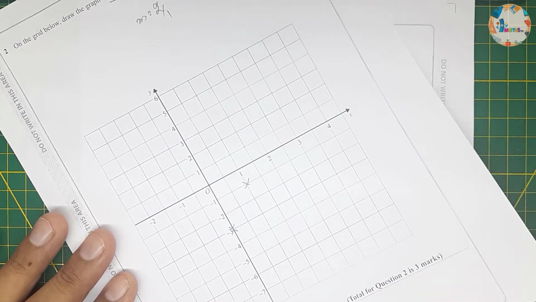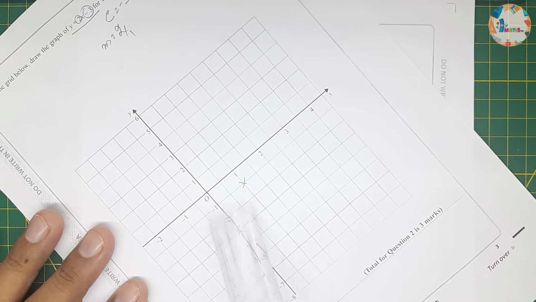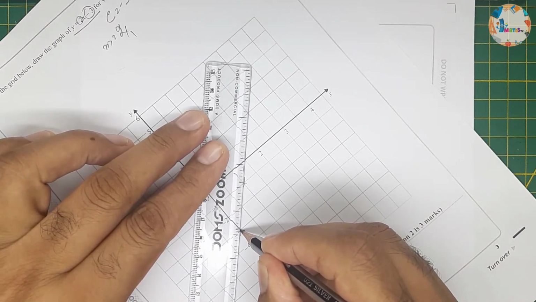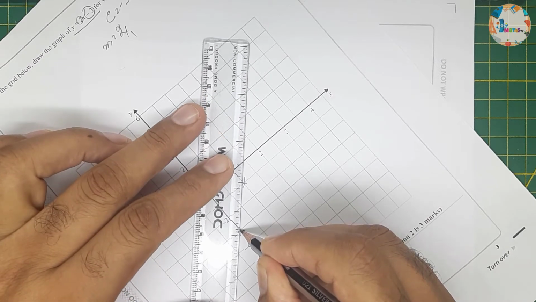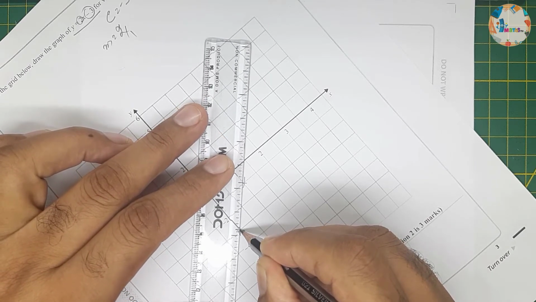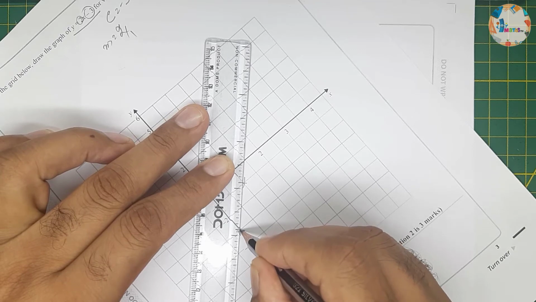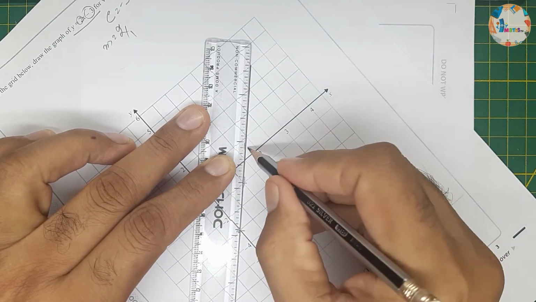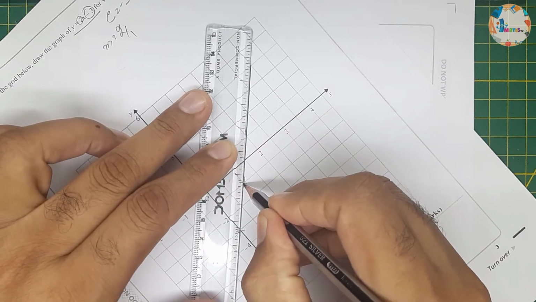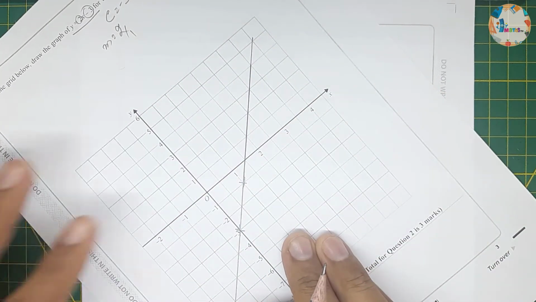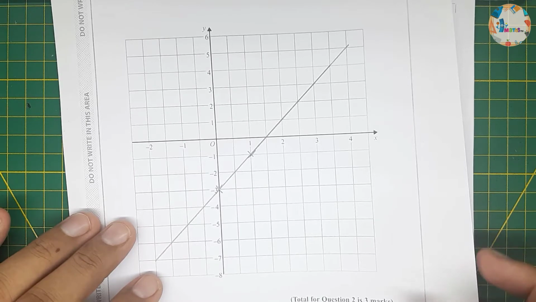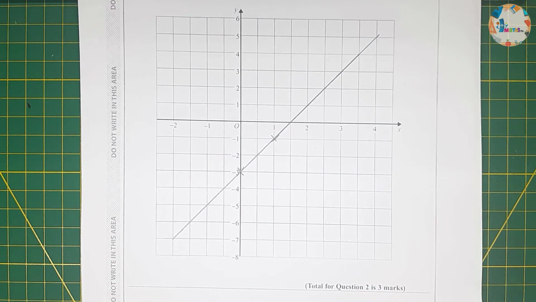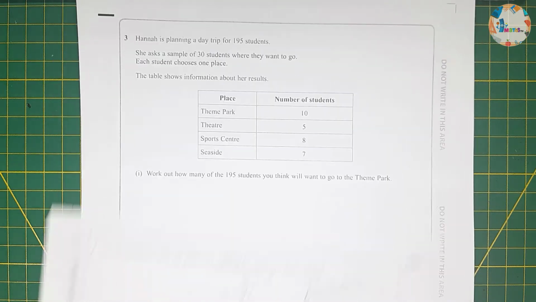We can turn the page according to our convenience, and we'll have to draw the line from minus 2 to 4. So this will be the required line from minus 2 to 4. So this is done. This will be our line for that given equation.